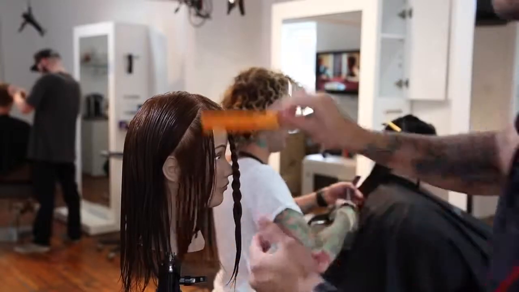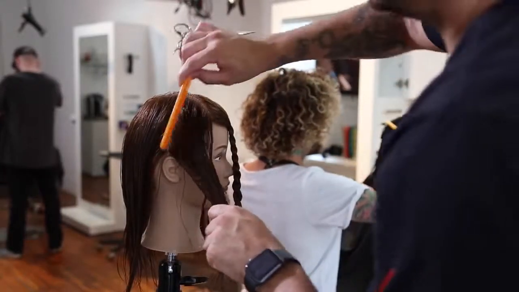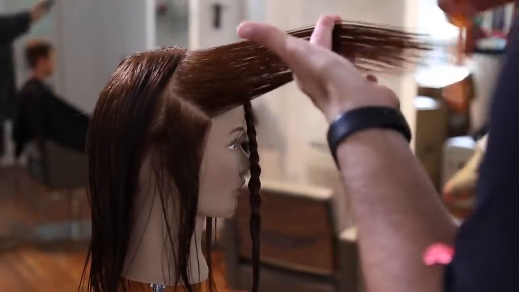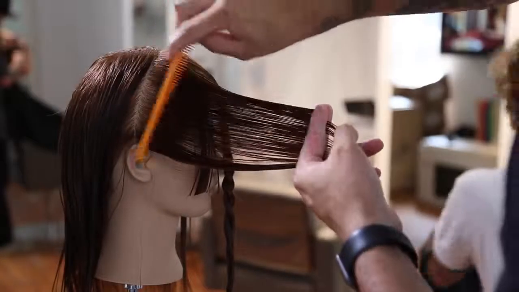So what we're going to do is start diagonal back right off of that triangle. So we're going to follow the head shape down. I'm going to start creating that face frame, so I cut my guide. I decide where I want those pieces to start falling along her face. Then as I move along, the head shape starts to move away from me.